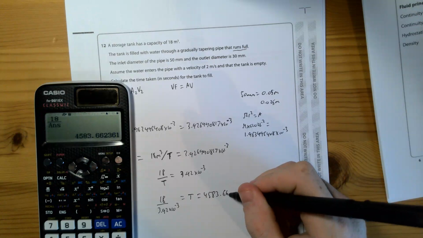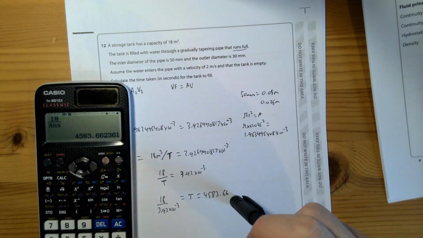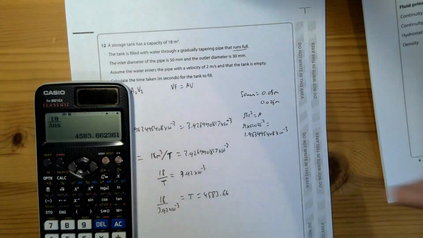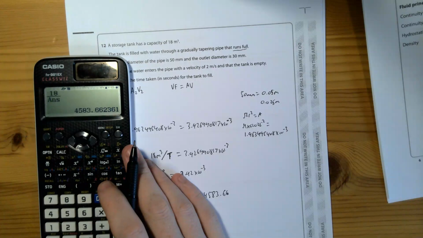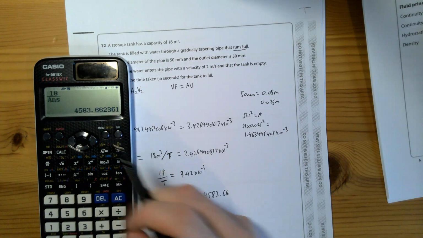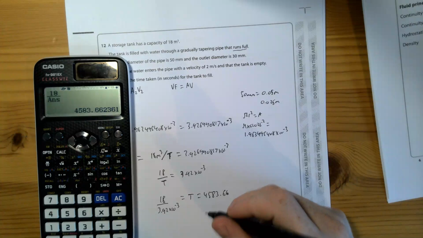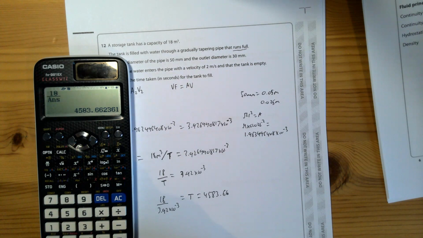4,583.66. As you can see, I've got more digits than I need in here. Just round it to the first decimal place. So 4,583.7. And then make sure you write your units for seconds.